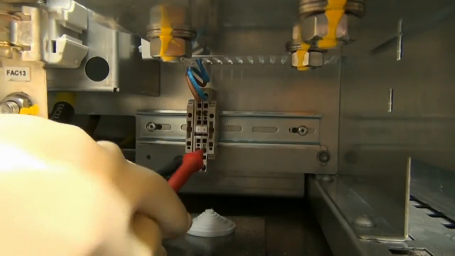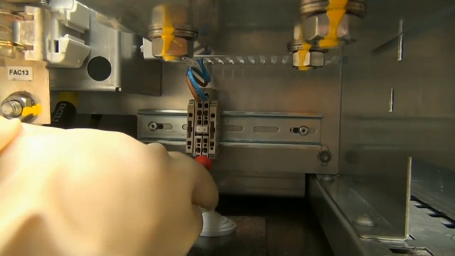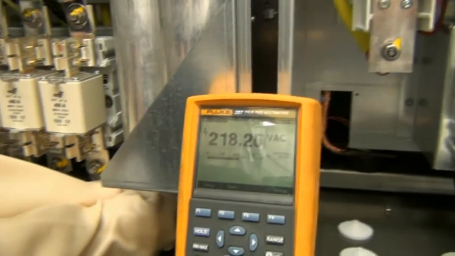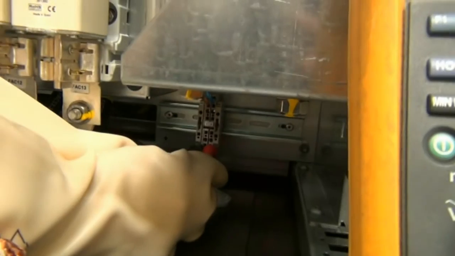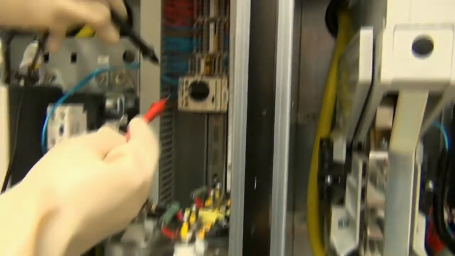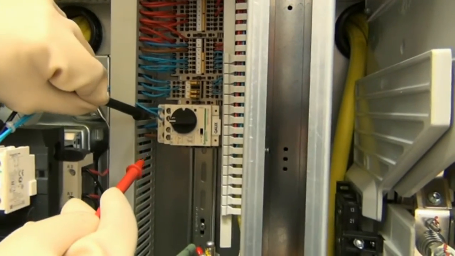The first point we are going to check AC voltage is at the auxiliaries input, and as you can see in the image, the voltage we get is around 220 volts. The next measuring point is the Q aux, that means the auxiliaries thermal magnetic breaker.